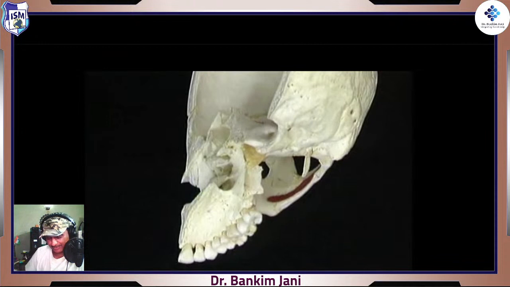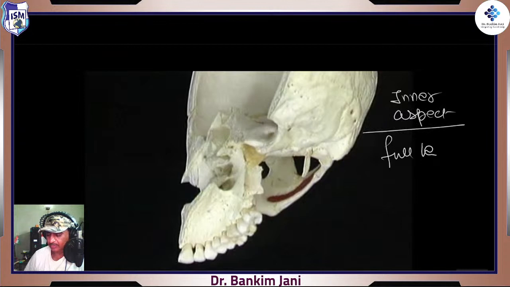So we have cut it like this. And that's where we see that the inner aspect is the full length of the zygomatic arch all the way. That's interesting, right? So this is the inner aspect. And in the inner aspect, the full length all the way of the zygomatic arch.